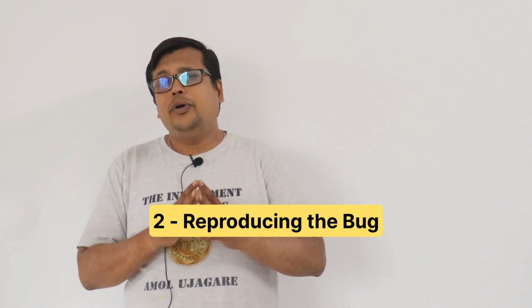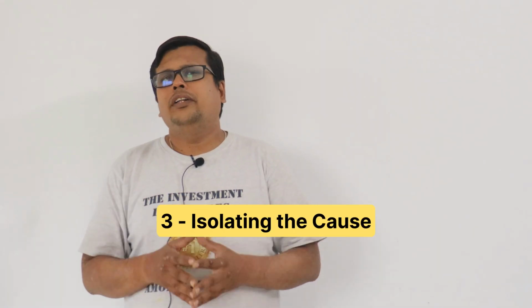Second thing is reproducing the bug. Once a problem is identified, the next challenge is to reproduce it consistently. Bugs don't always show up predictably, so developers need to find a sequence of steps or conditions that reliably trigger the issue. This might involve testing different inputs, configurations, or user interactions. Reproducing the bug in a controlled environment is crucial for understanding its root cause and verifying that any fixes actually work.